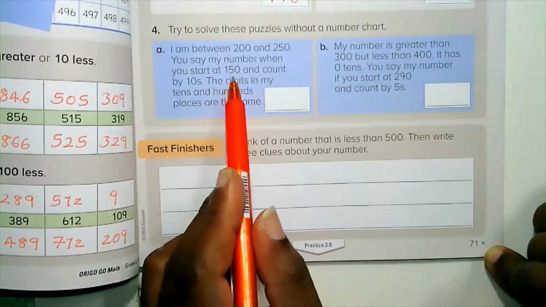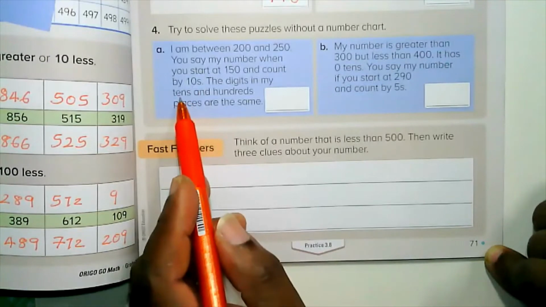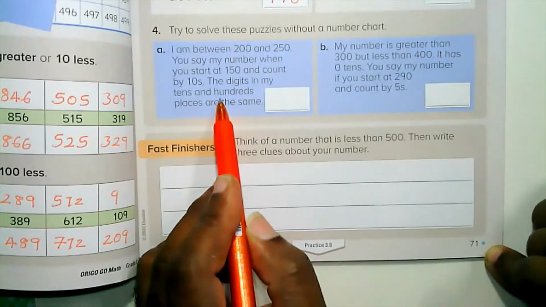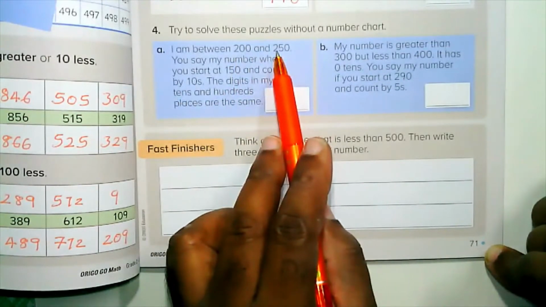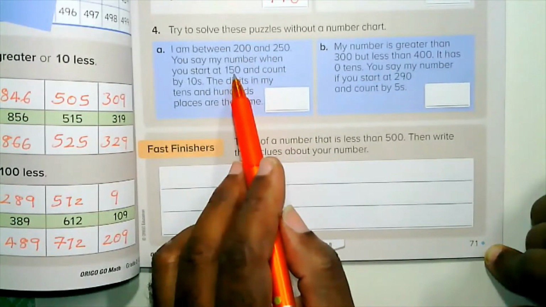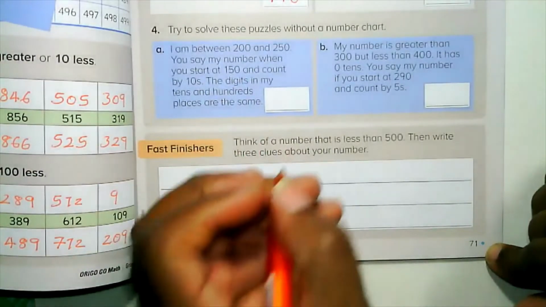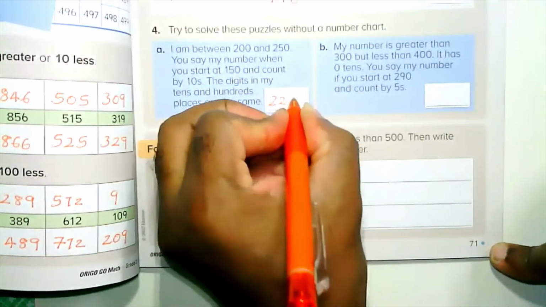When we start from 150 and count by tens, now the tens and hundreds are the same. Between 200 and 250, so the number that can be the same is 220.